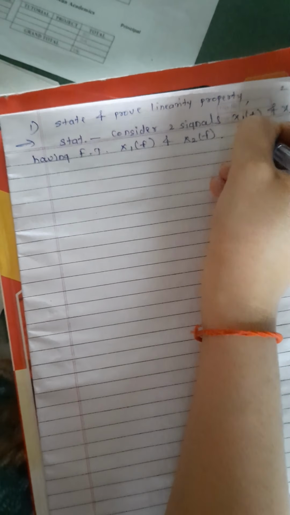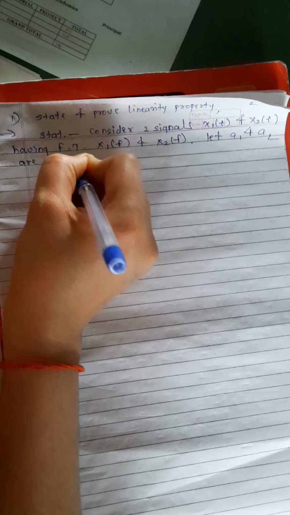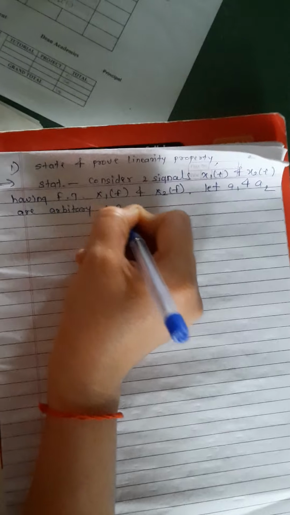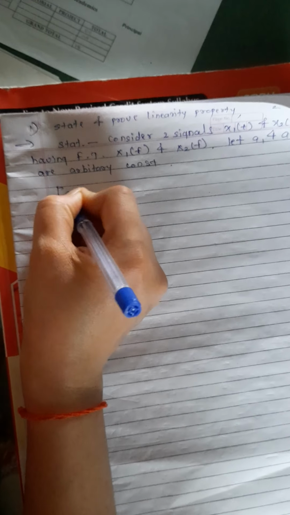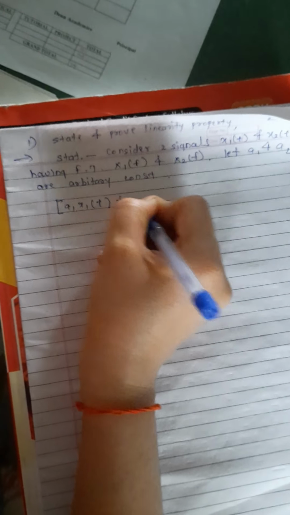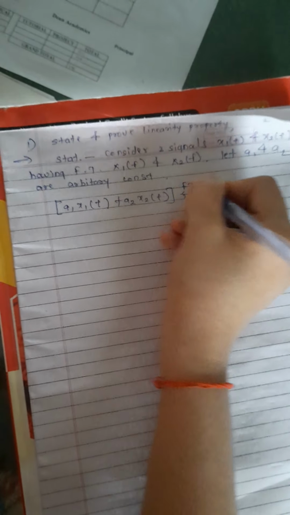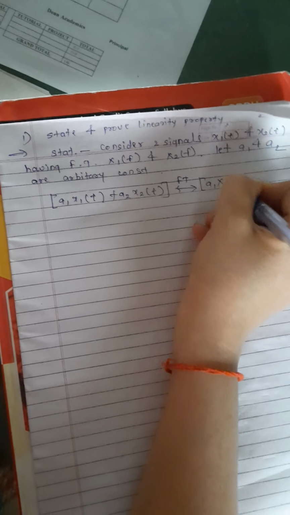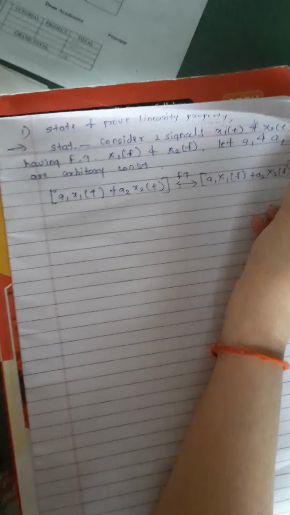Consider a1 and a2 are arbitrary constants. Then we can write a1 x1 of t plus a2 x2 of t has the Fourier transform a1 X1 of f plus a2 X2 of f. So we have to prove this.